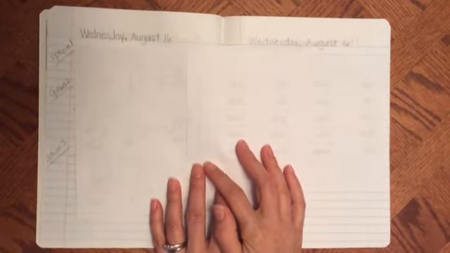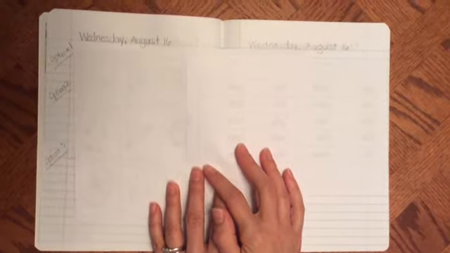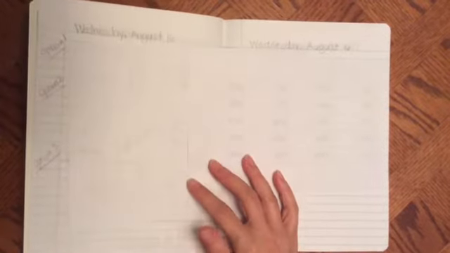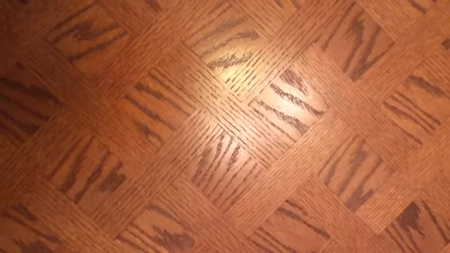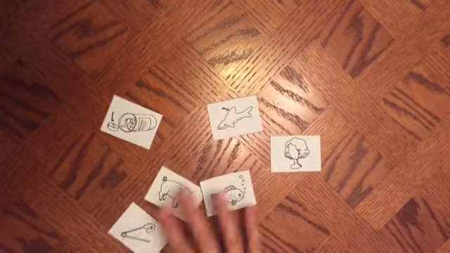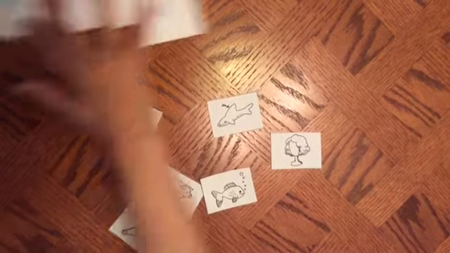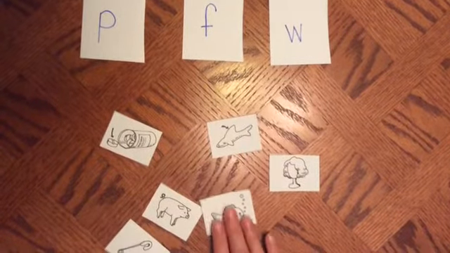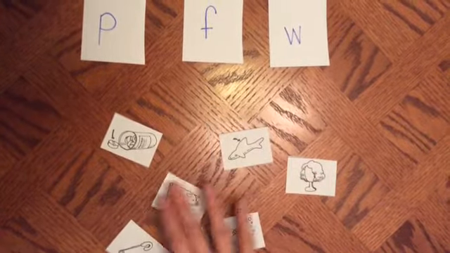For the first one, the parent orally says a word or one of the pictures. For the picture group, it might be helpful to actually use the picture, so I'm just going to show you with a few of them. And for the scraps of paper that were needed, I just wrote down a few of the letters. It might be a little overwhelming for this group to see all of them at the same time, but you can do it that way as well.